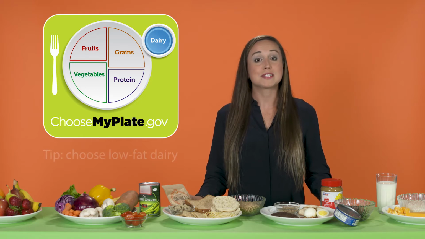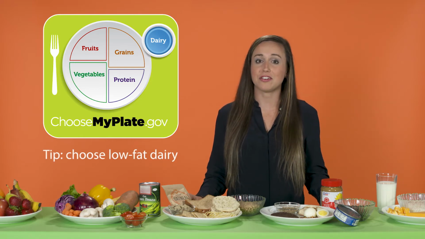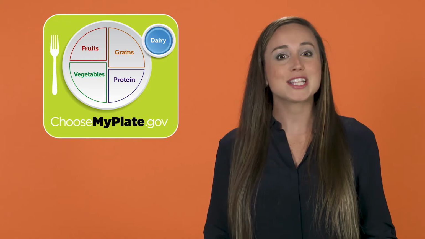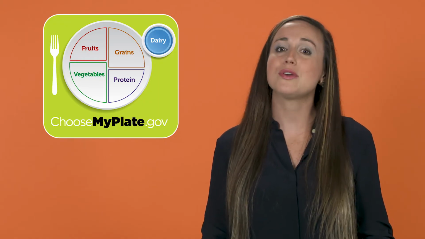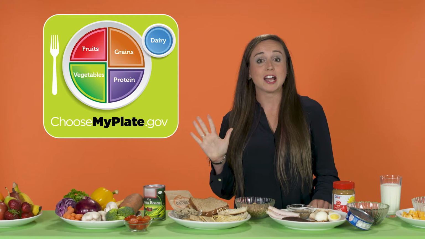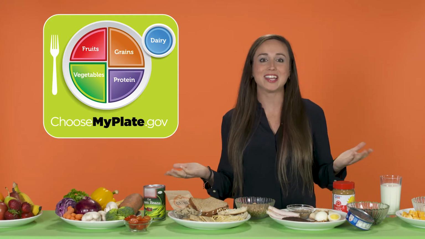Our last group is the blue group. This represents dairy. Examples of dairy are milk, cheese, and yogurt. It's important to eat dairy to help keep your bones and teeth strong. It's very important that when you're young, you eat enough food from the dairy group in order to build strong bones. So now if you look up here, you know all 5 food groups, but how much do you need?